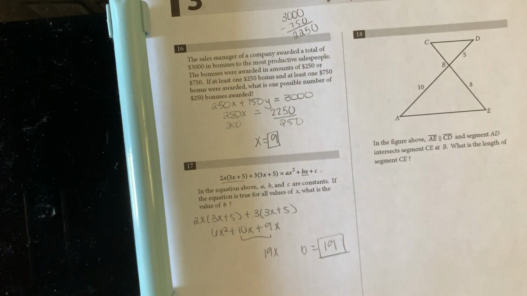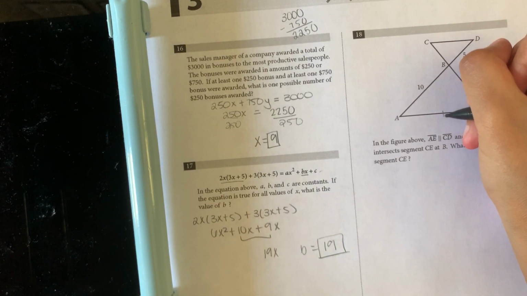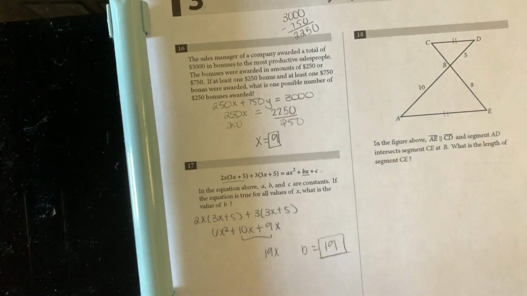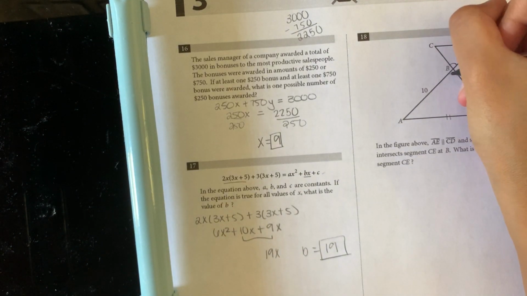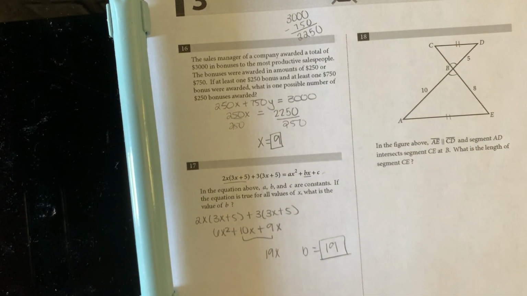In the figure above, AE is parallel to CD, and segment AD intersects segment CE at point B, so these angles are equal to each other. What is the length of segment CE? So as I can see here, the angles are going to be equal to each other.